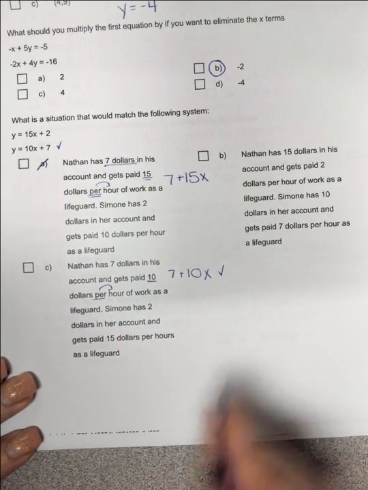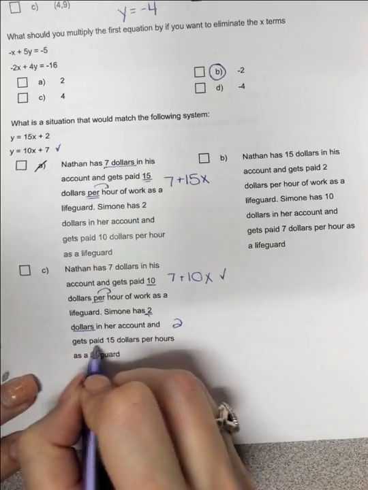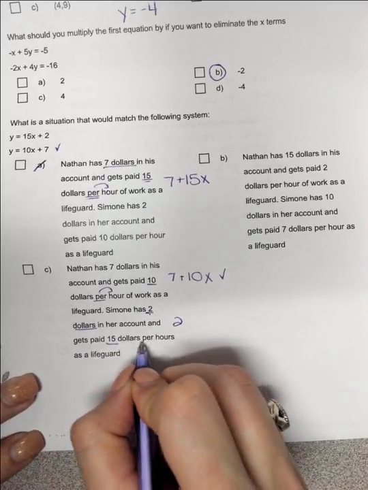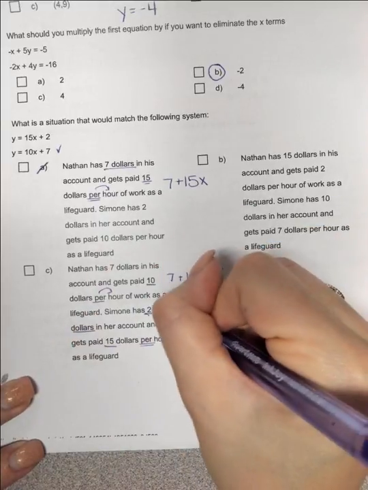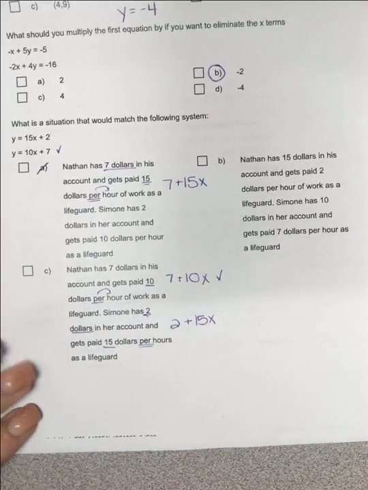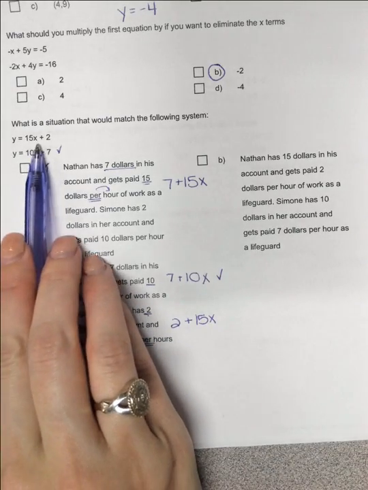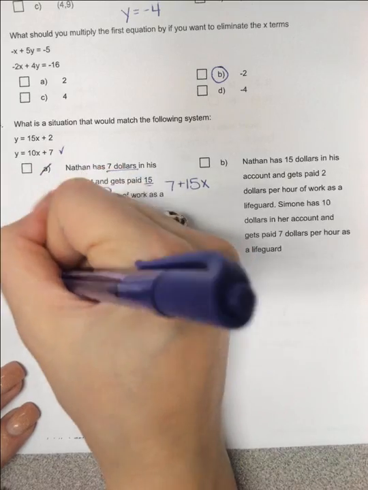Simone has $2. So 2. And gets paid $15 per hour. So again, this is our 15x. So does that match? 2 plus 15x. Yes, it does. So this one's your answer.